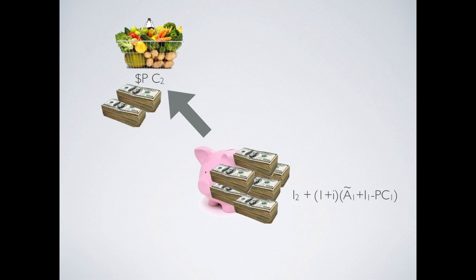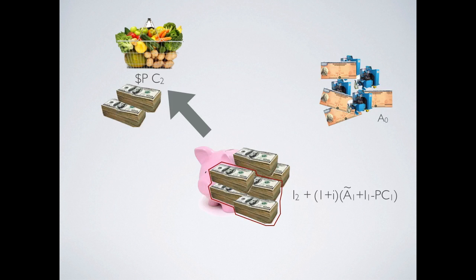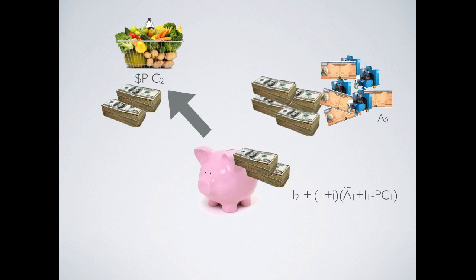Remember, when the household conducts a two-period planning, when he calculates how much cash he can own, part of it comes from his initial asset value, A0. So this unspent part actually represents A0.